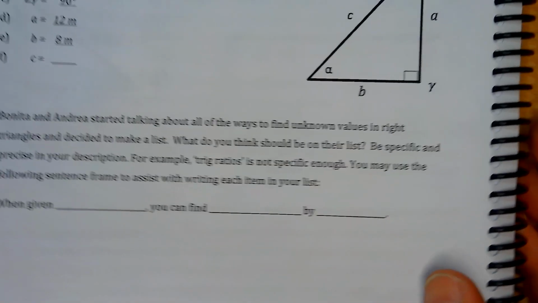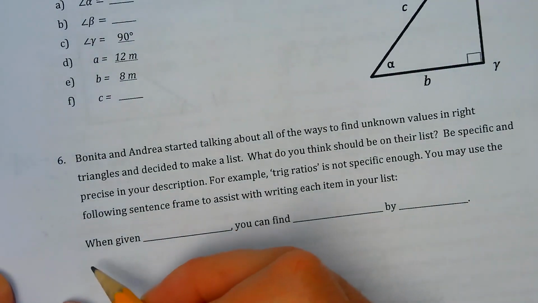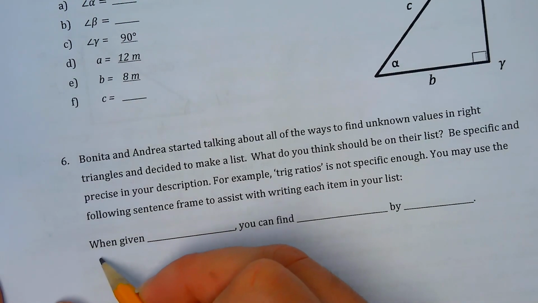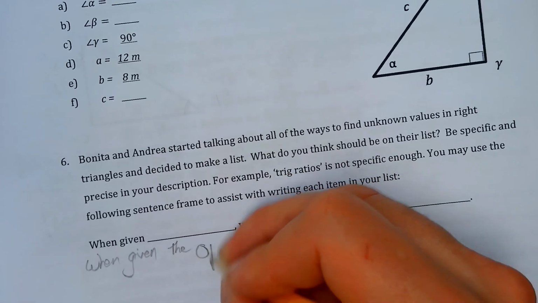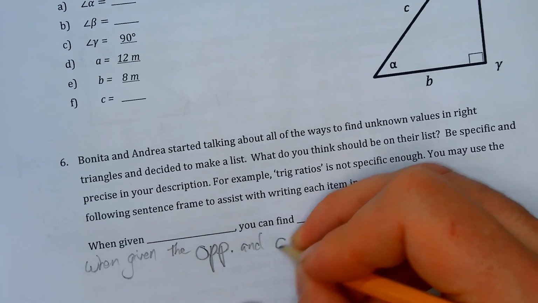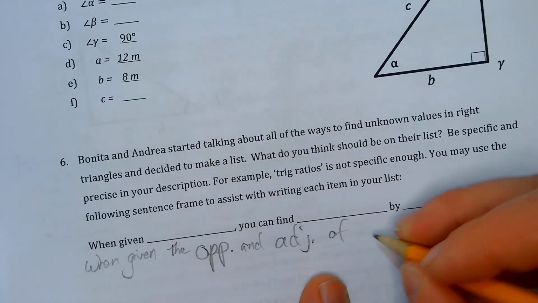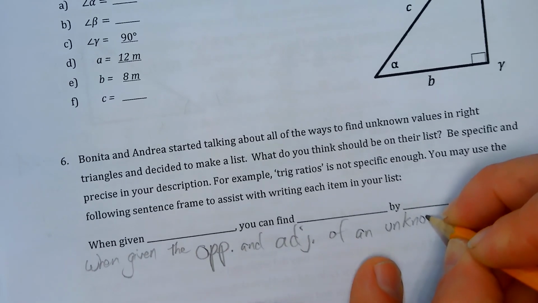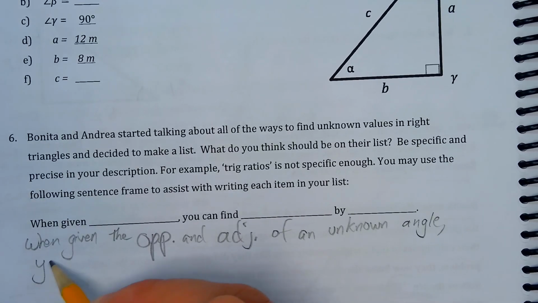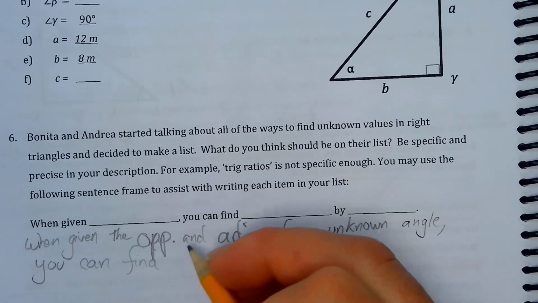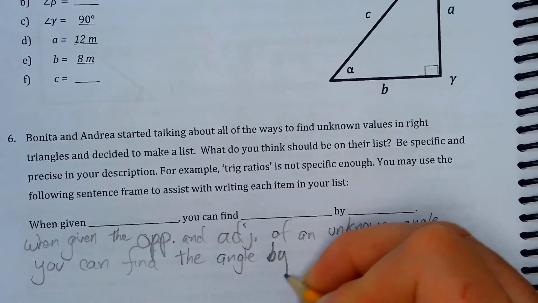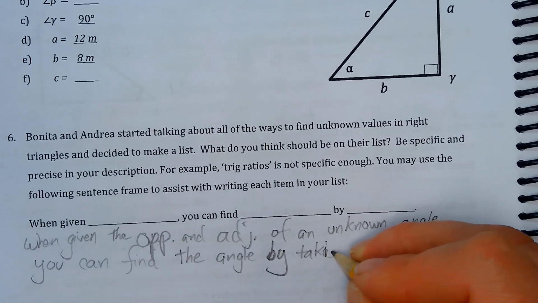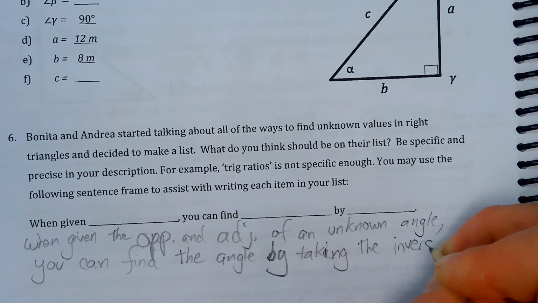Meanwhile, when given the opposite and adjacent of an unknown angle, you can find the angle by taking the inverse tan.